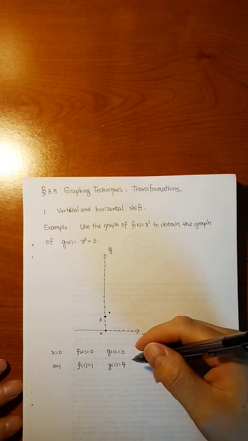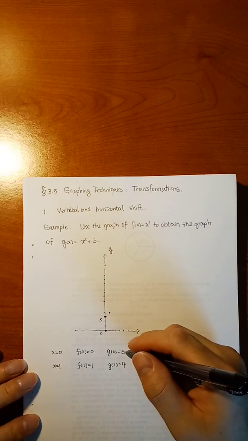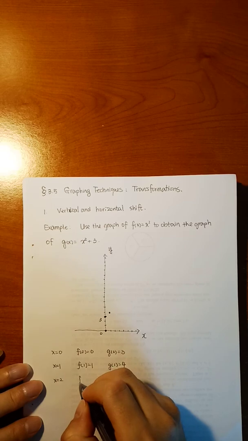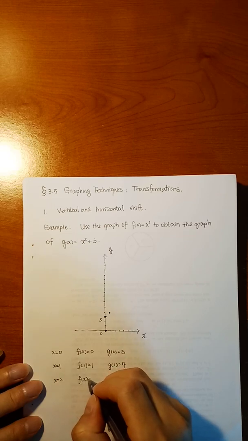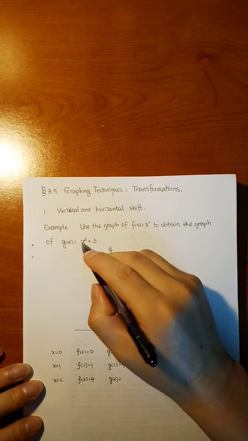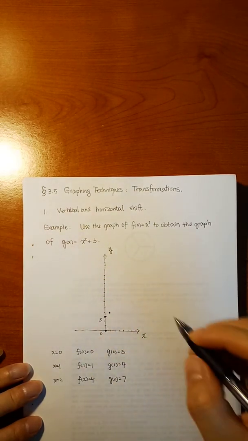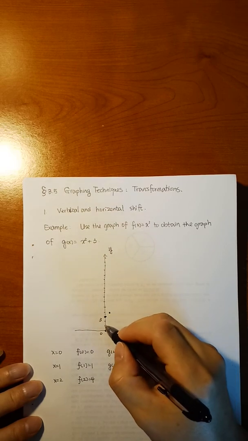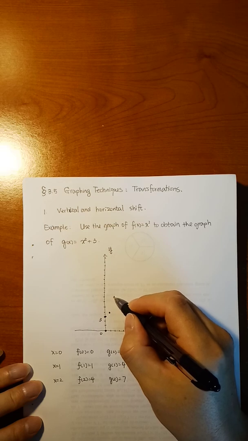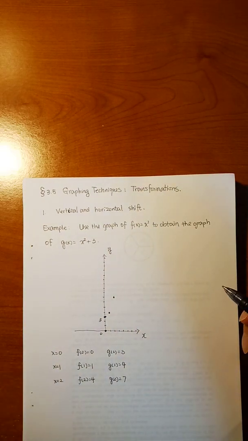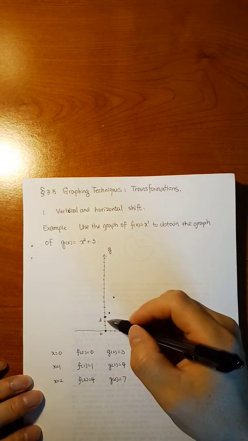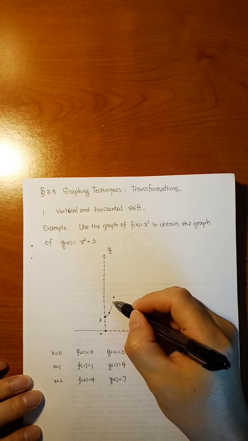If you get another one, the number will be slightly bigger. So when x is 2, f(2) is 4, and g(2) is 2 squared plus 3 is 7. So 2, 1, 2, 3, 4, 5, 6, 7. 7 is here. Right? So if you make enough samples, you will see it looks like this.